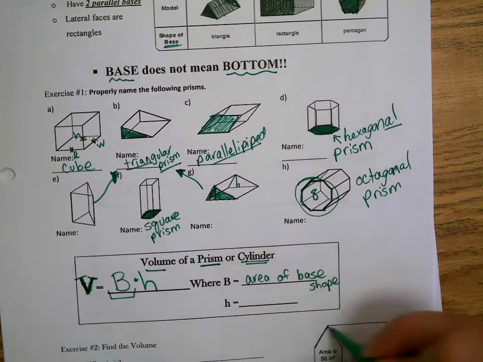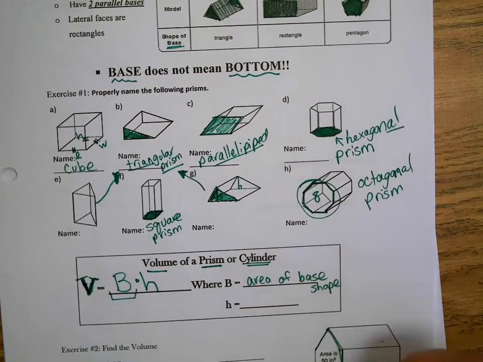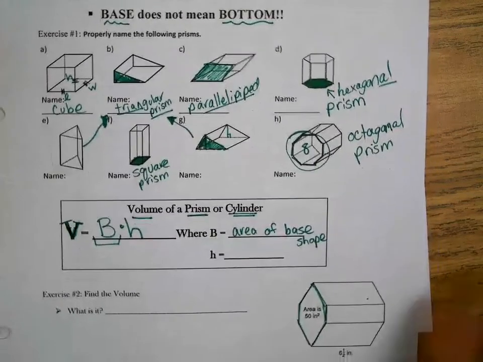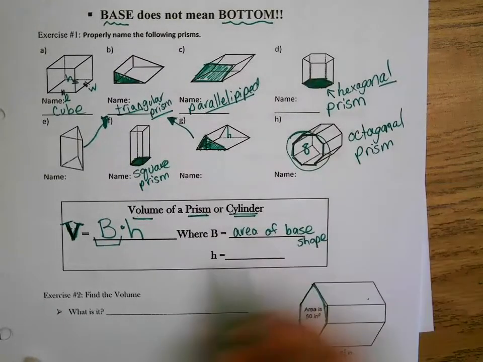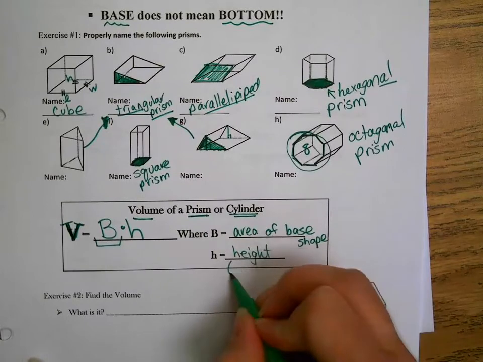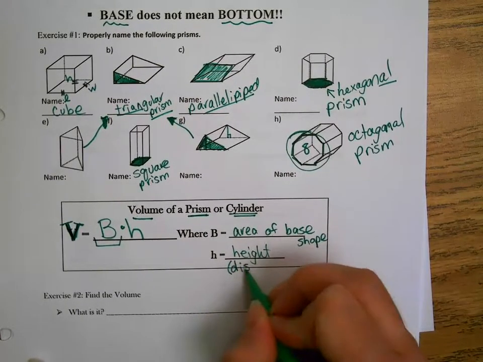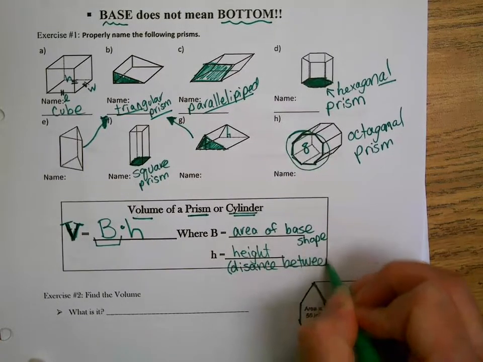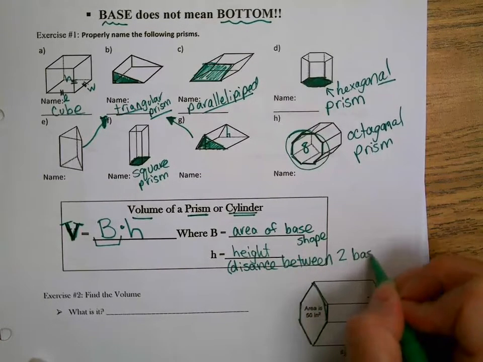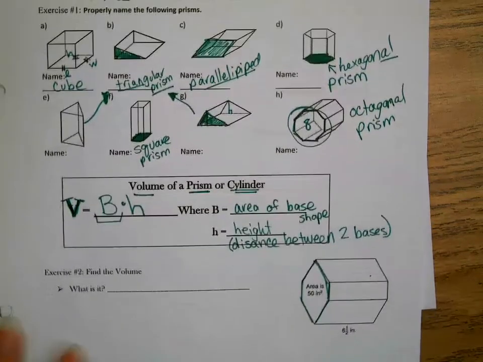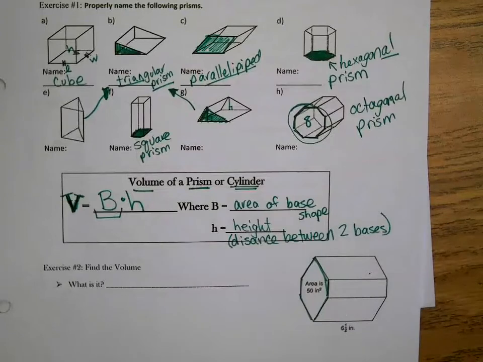So notice here on exercise 1, I gave you the base area is 50 inches squared. Okay, so you want to take the area of that base, and h is the height of the prism, which I also describe as the distance between the two bases. Right? So looking at exercise 2, we asked to find the volume of this three-dimensional figure.